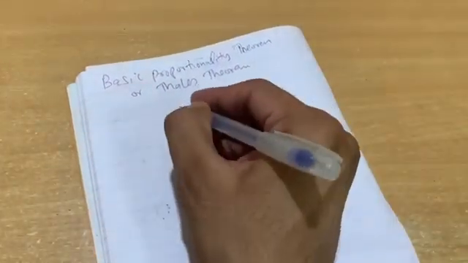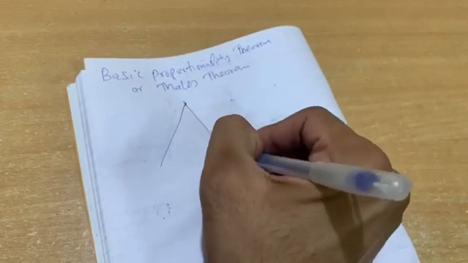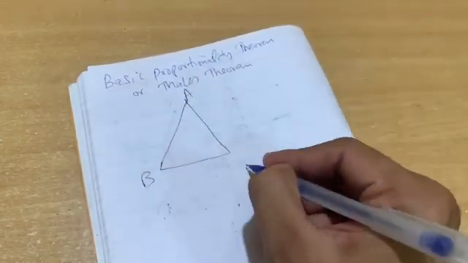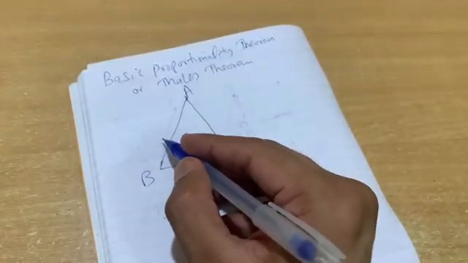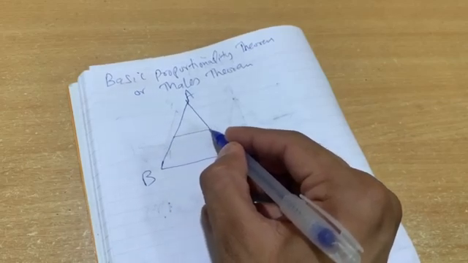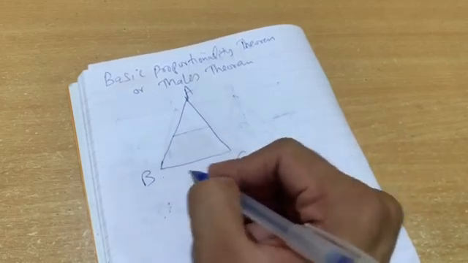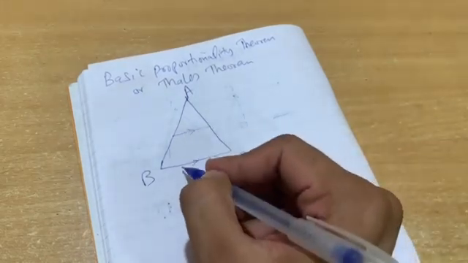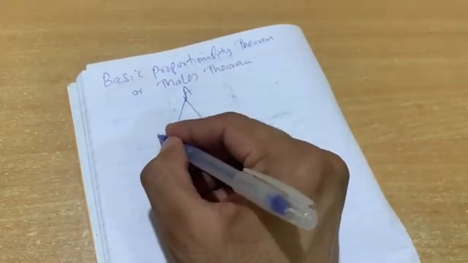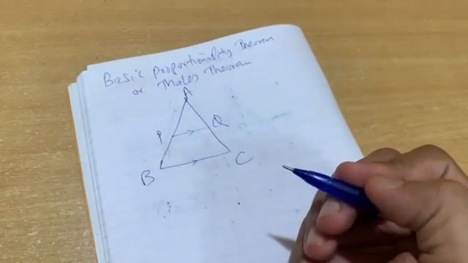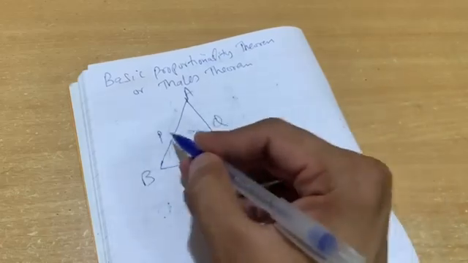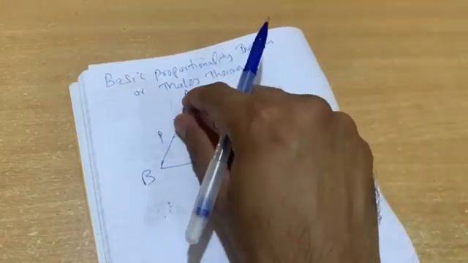So it says there's a triangle, and let me explain. If a line is drawn parallel to one side of a triangle, if I'm drawing a line parallel to one side, this is parallel to this. If I'm drawing a line parallel to this, let's say this point is P and this point is Q, then these two will be in the same ratio. So whenever a line is drawn parallel to the base, it will divide the sides in the same ratio.